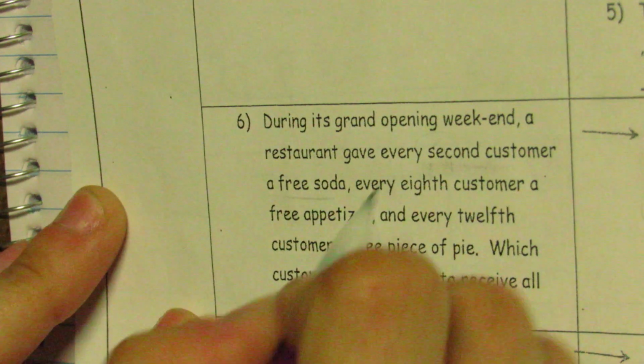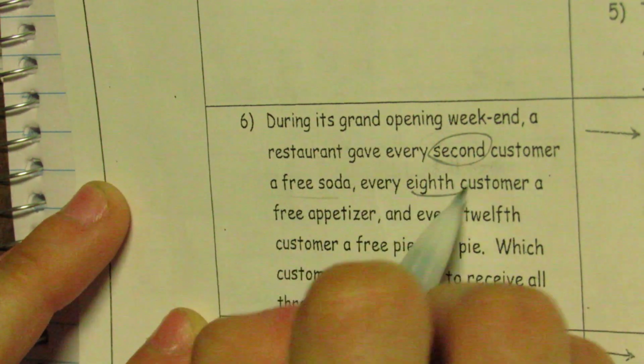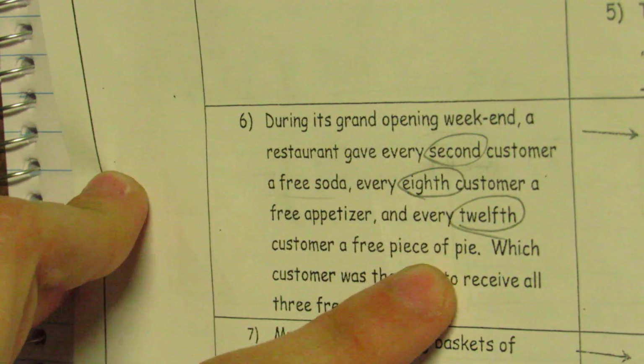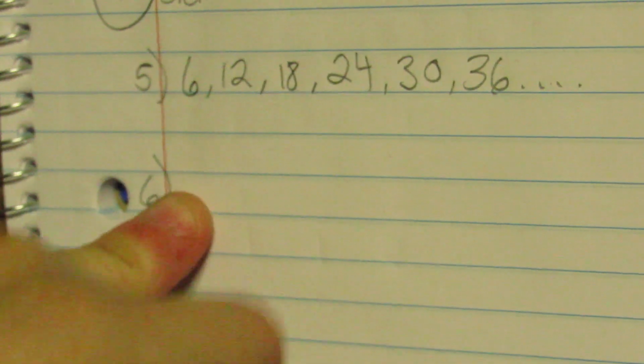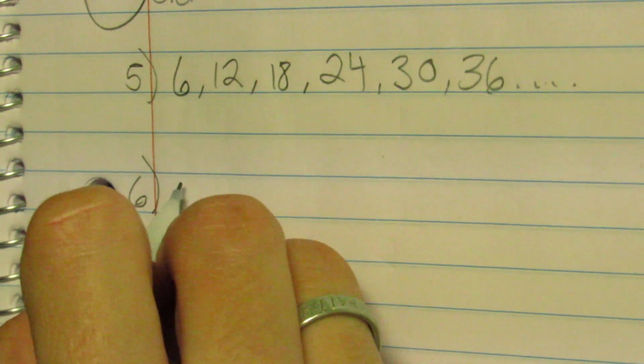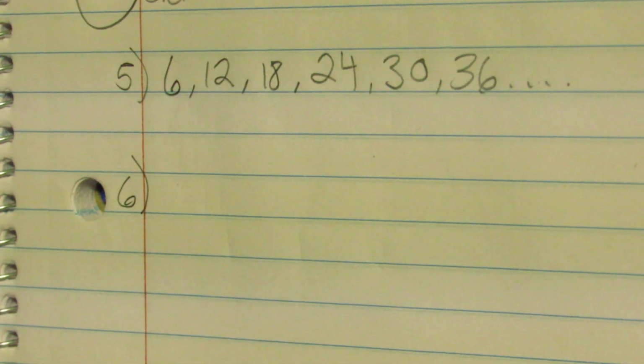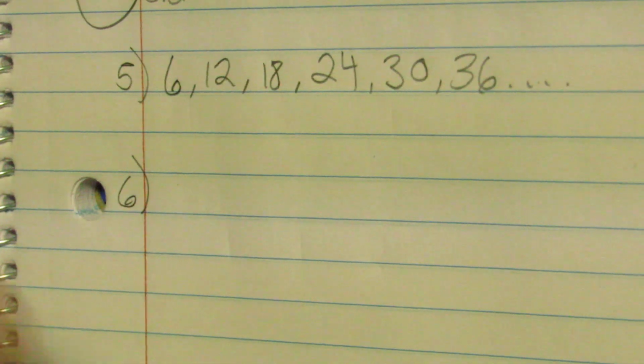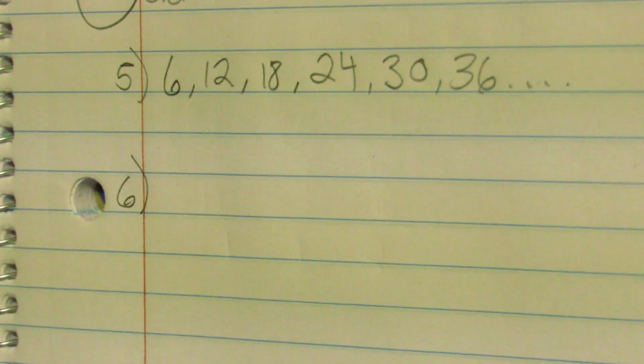Alright, perfect. Now, I'm going to circle 2nd, 8th, and 12th. Now, those are my numbers, right? So, I'm going to list them here for my LCM. So, you guys, there are a few ways you can do this. I'm just going to show you how to do this, the ladder method. So I'm going to show you the ladder method first, and then I'm going to show you just listing out if you guys wanted to do that as well, okay?